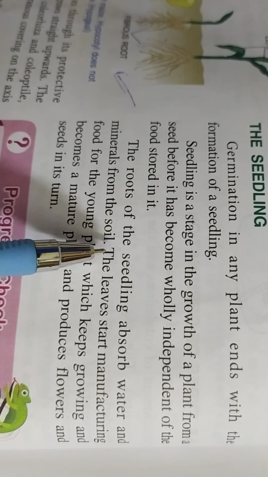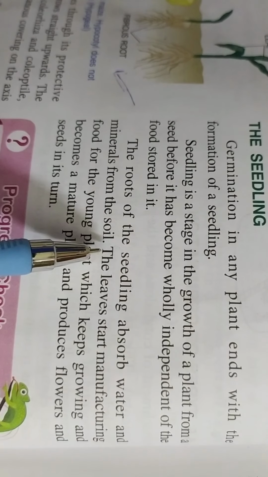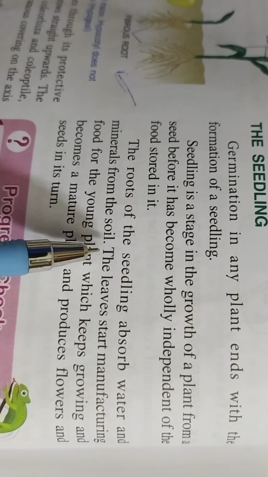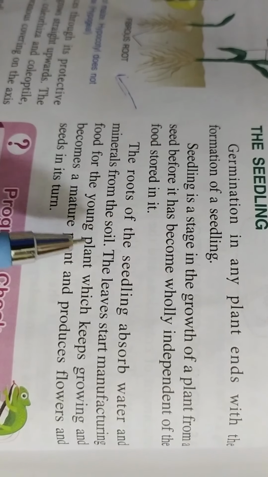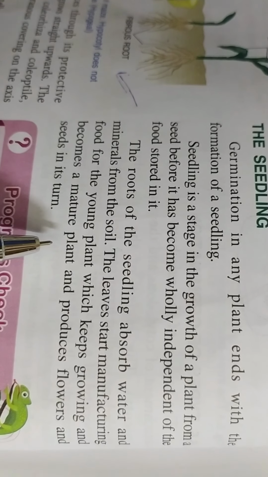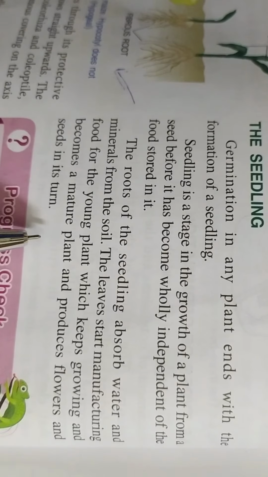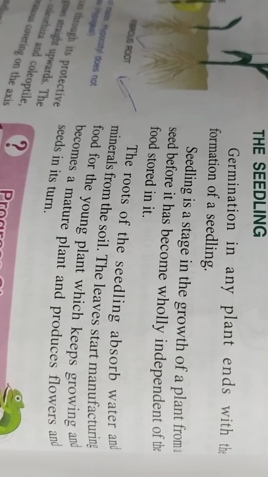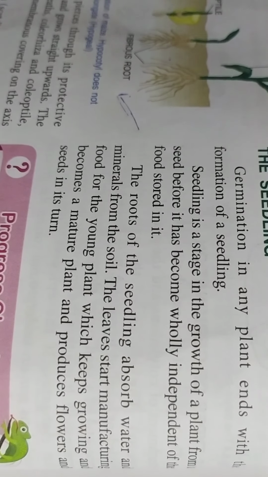Now the stem is also green, so the stem also photosynthesizes, as well as the new leaves which come out. They are capable of performing photosynthesis, and the roots which have come out can absorb nutrients from the soil. So this was all about your chapter.